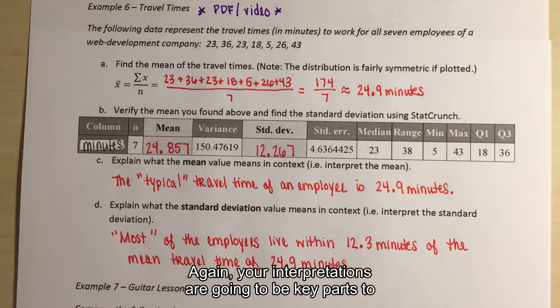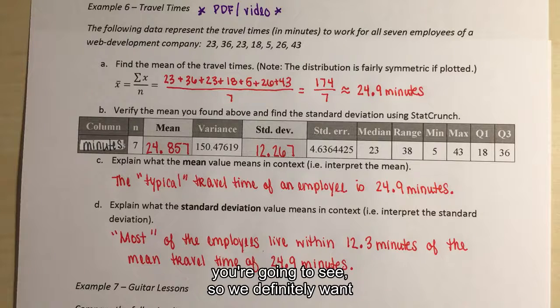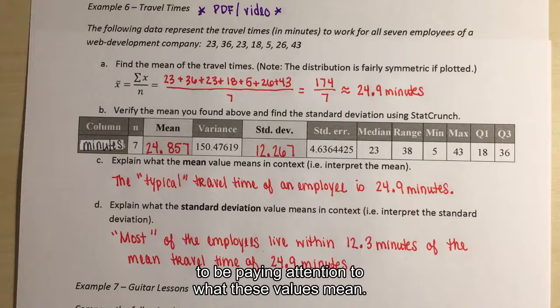And so again, your interpretations are going to be key parts to a lot of the homework problems, mini quiz problems, different things that you're going to see. So we definitely want to be paying attention to what these values mean.